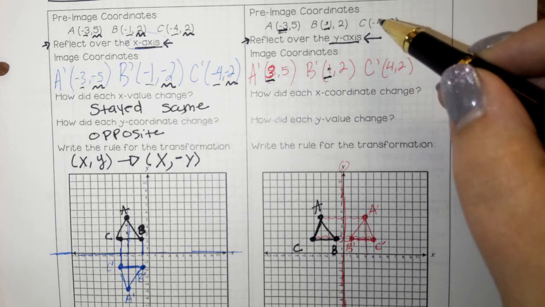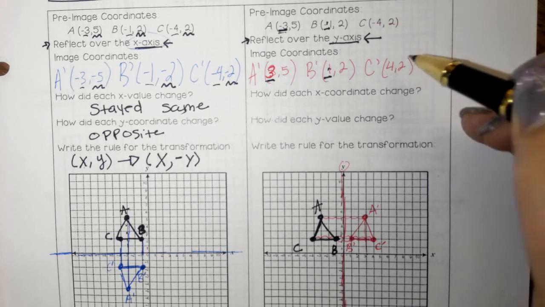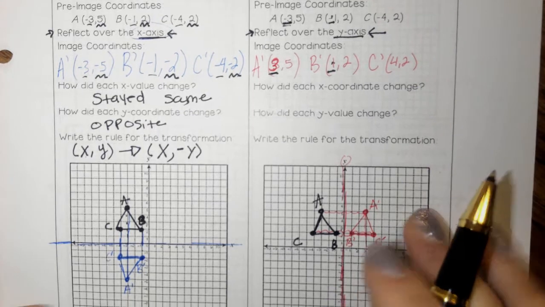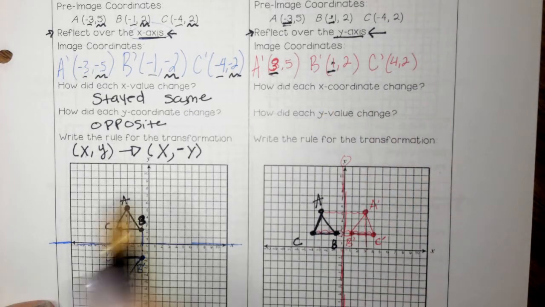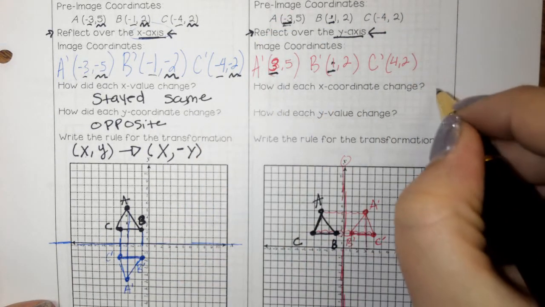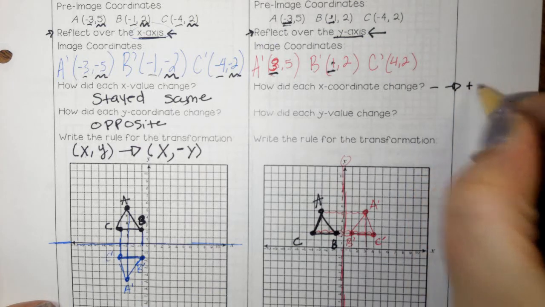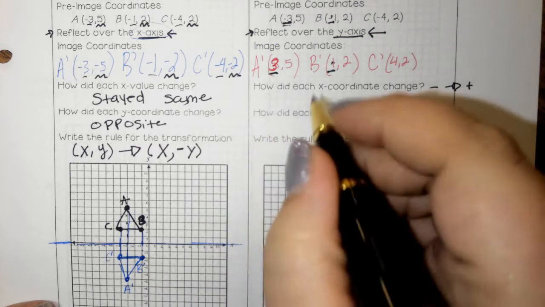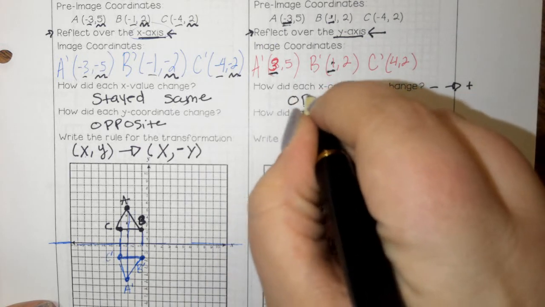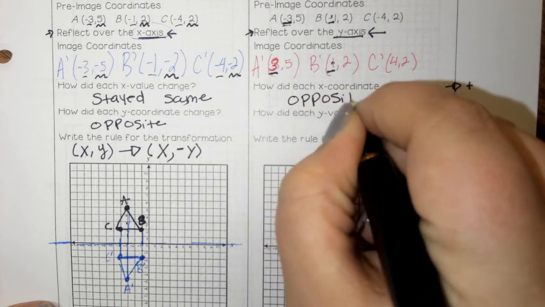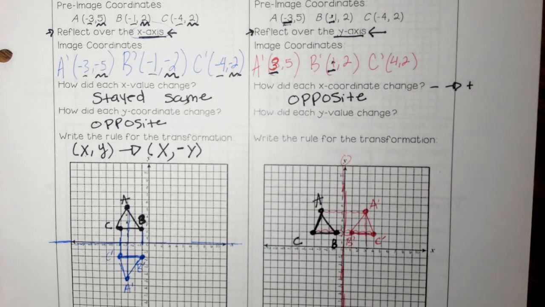Again, we're changing the sign from a negative number to its positive number. So how did the x coordinates change? If it was negative, it became positive. So we just changed the sign, or got the opposite of the number. We took the opposite of x.